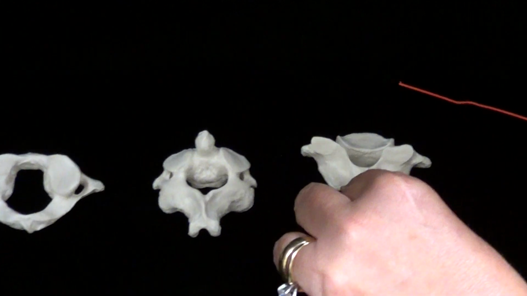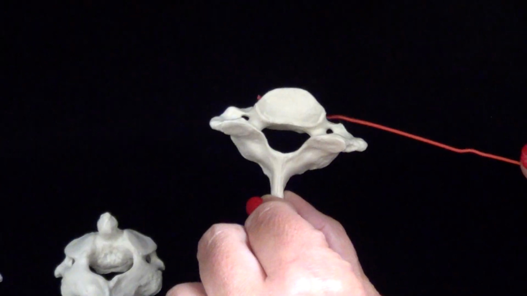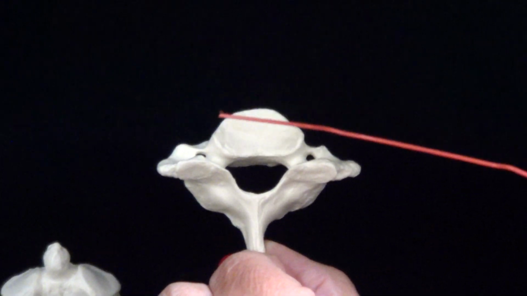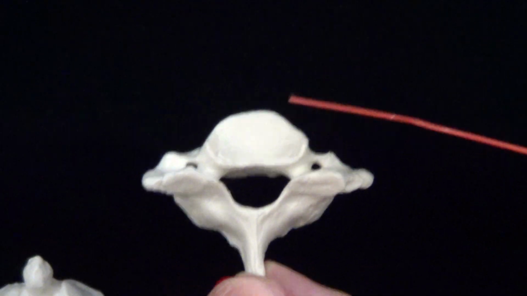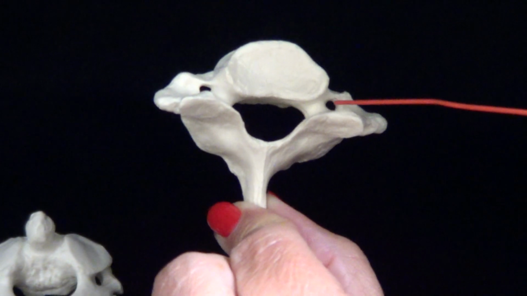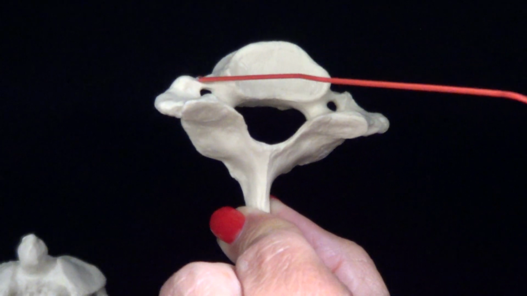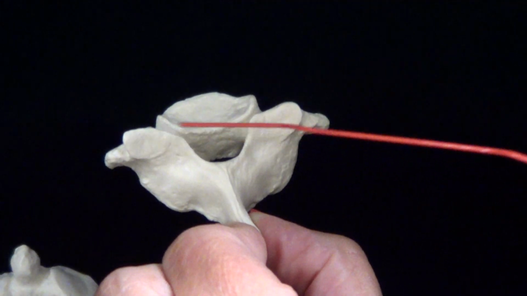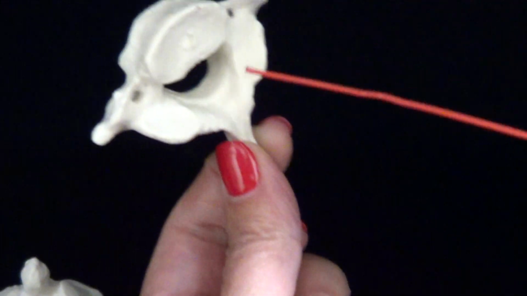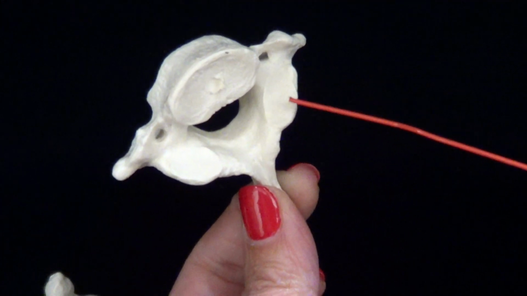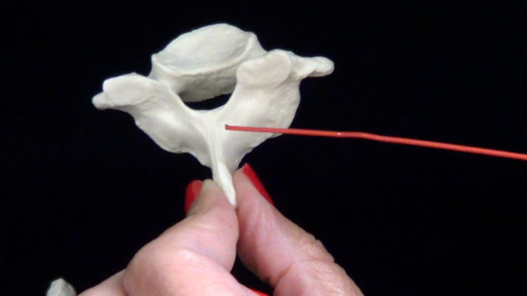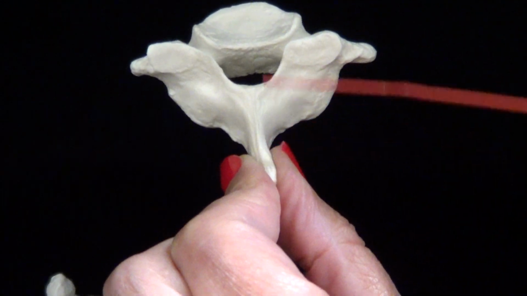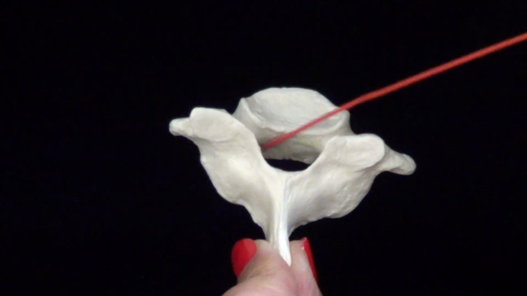Now this is also, like I said, the cervical vertebrae. It has the body, it has the transverse foramen, it has a superior articular facet over here, an inferior articular facet on the bottom, and it has a spinous process over here together with the vertebral foramen.